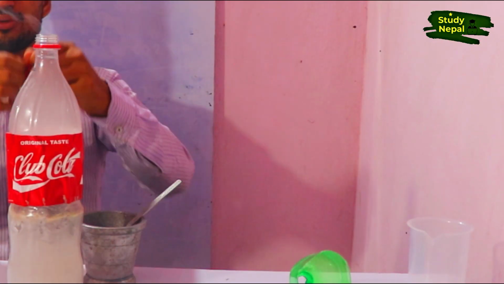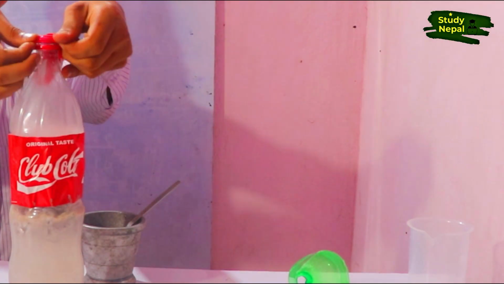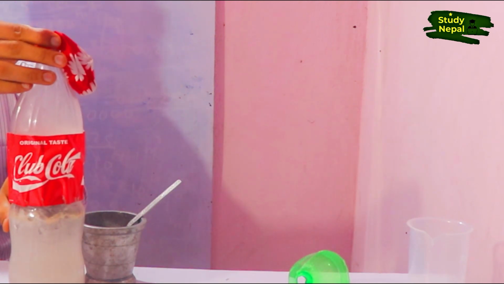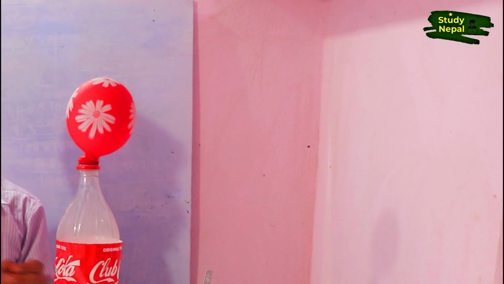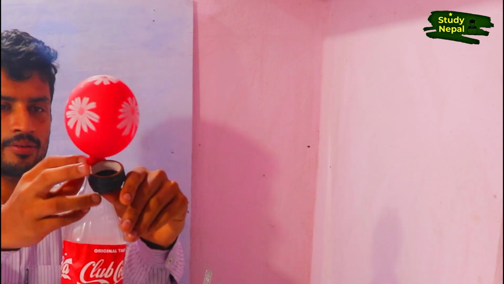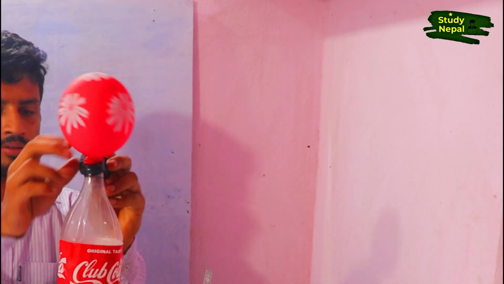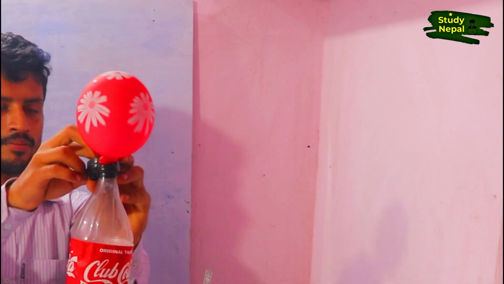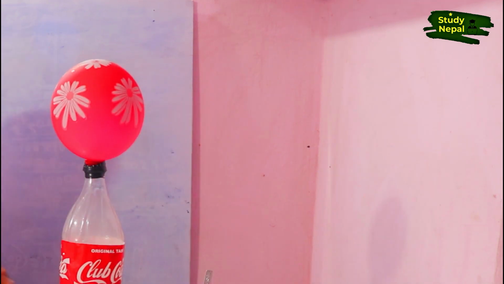Now I am going to put the balloon on the mouth of this bottle. I am keeping the tip here so that the balloon will not escape. Now I am waiting for some minutes until the balloon becomes bigger.